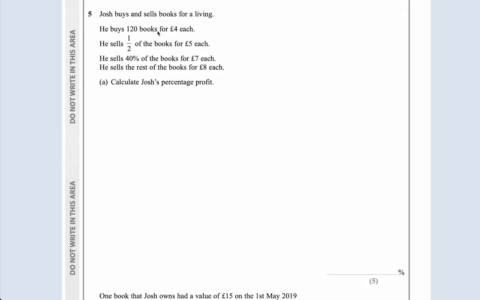He buys 120 books for £4 each, right? So 120 times 4 is 480. So that's how much he spends. He spends 480 to buy them. Then he sells half of them for £5. So a half of 120 is 60.